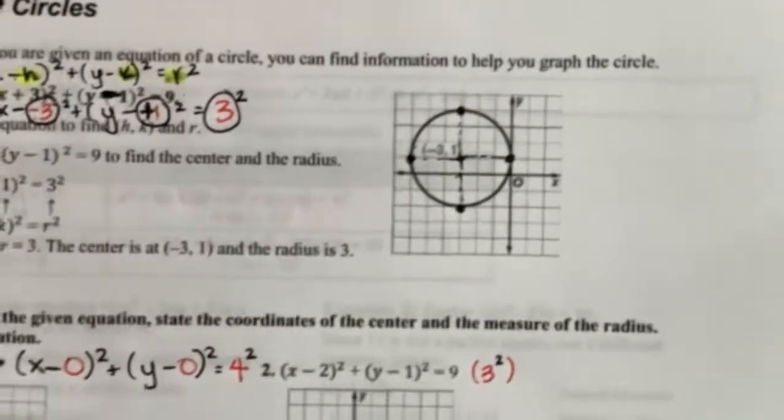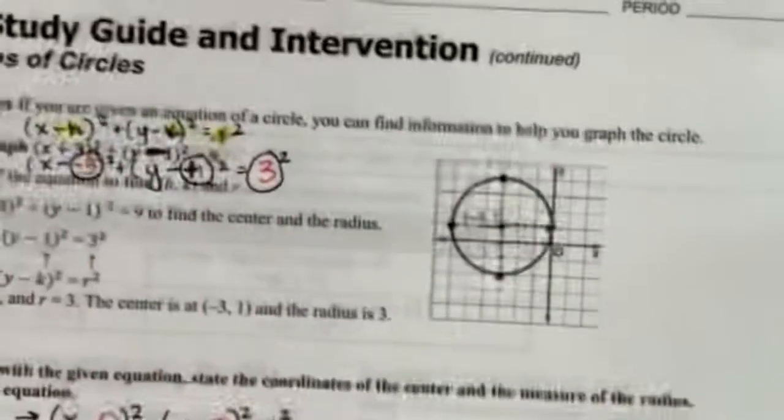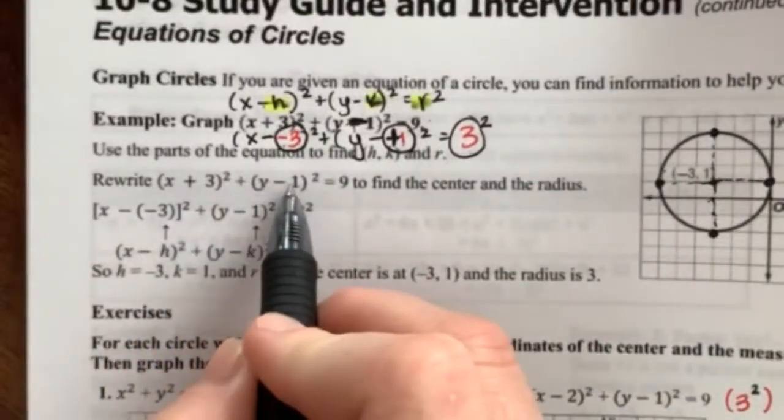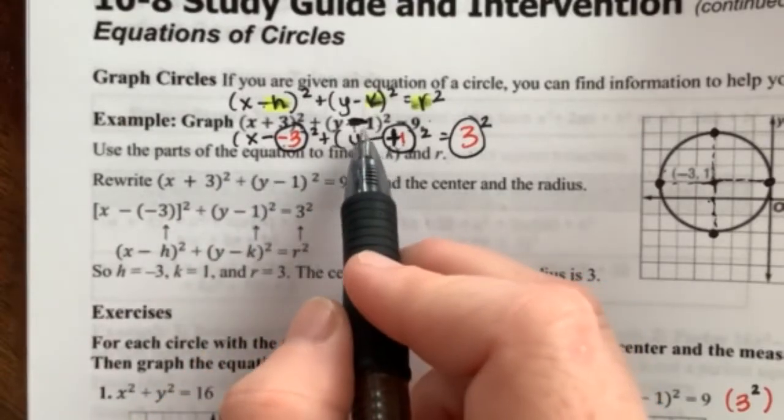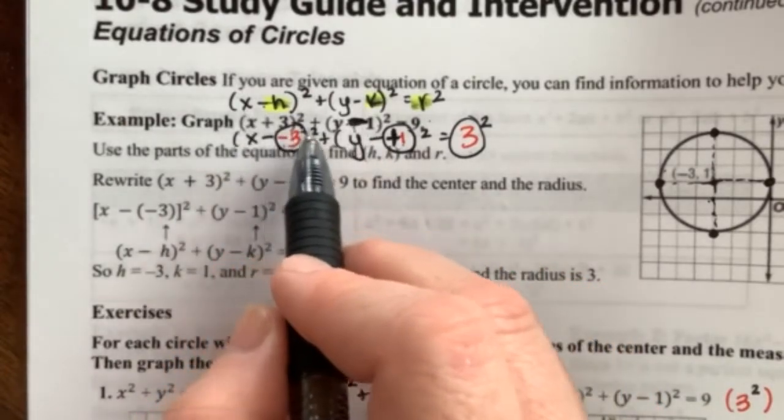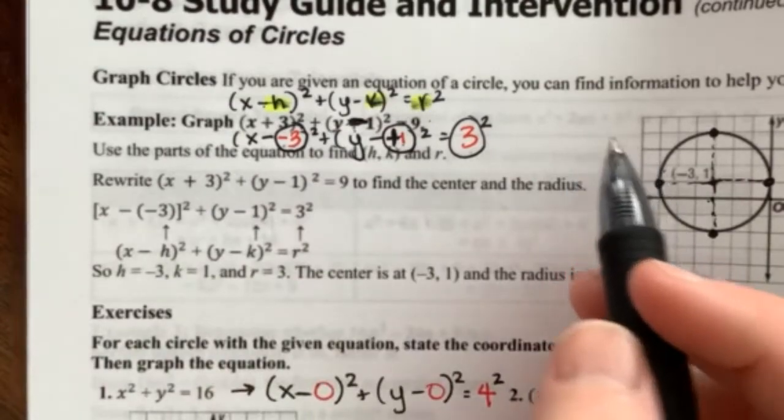Okay? Yeah, up here when they wrote it a second time, I can't believe they did that. When they wrote it a second time, they had a minus sign here this time. Up here, they had a plus sign. All right, that's okay. Everybody makes mistakes.